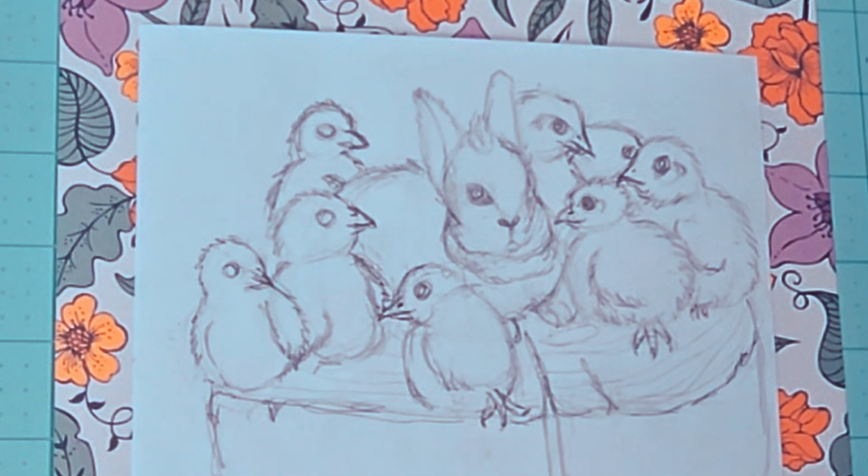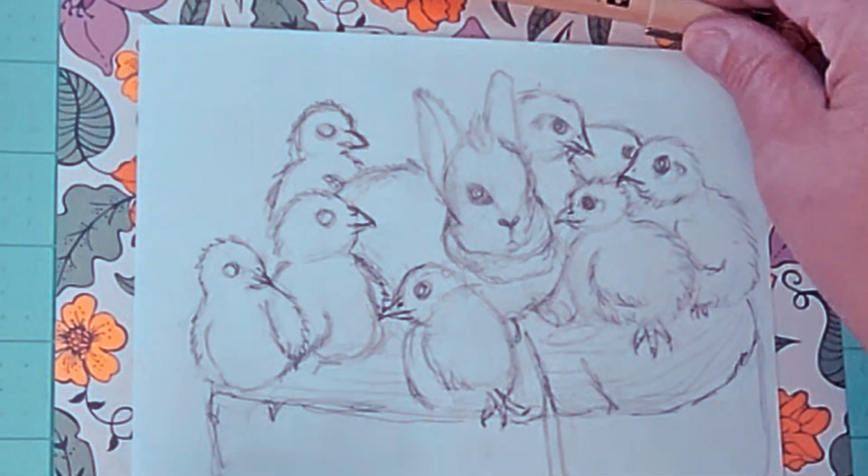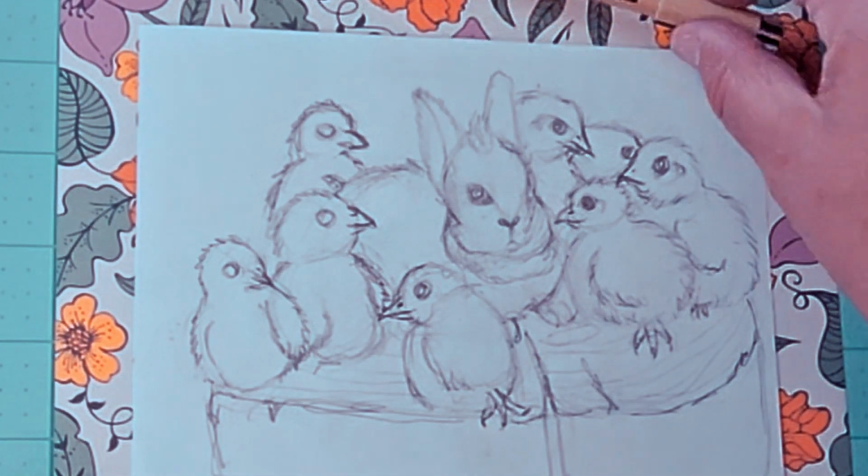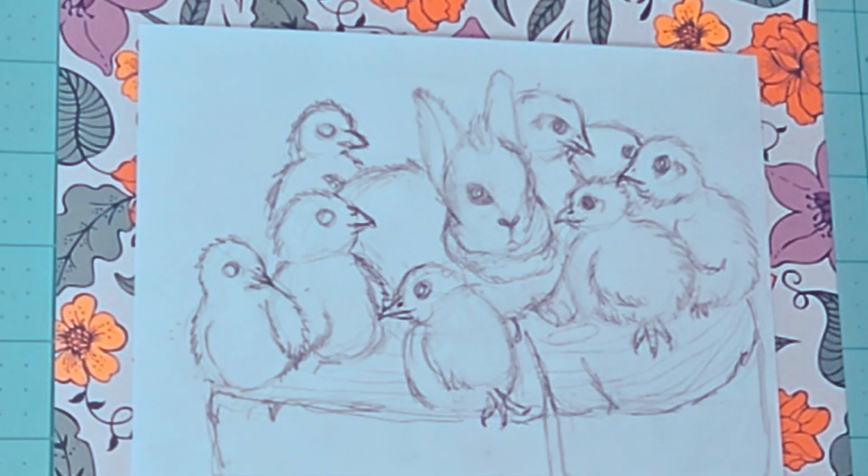I am going to go and ink this in with a number 5 micron, so let's get this all done. Fill this in, and I will fast forward through this.